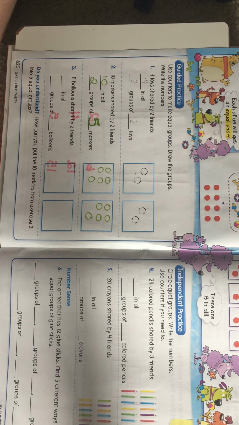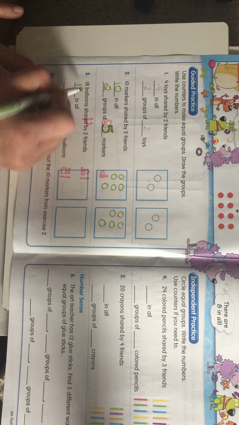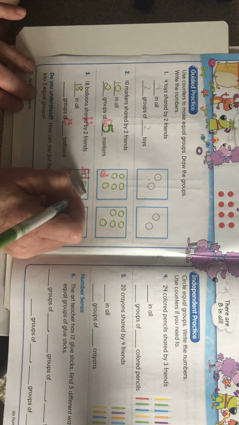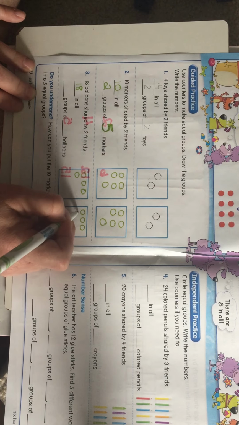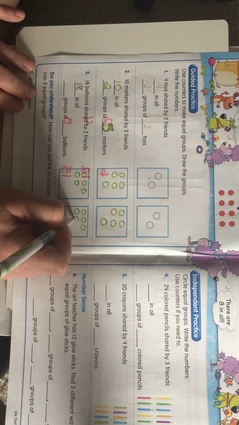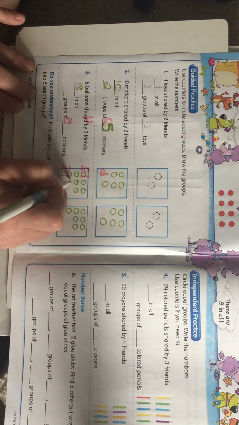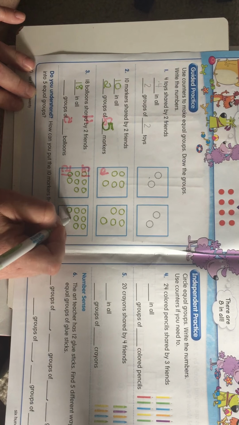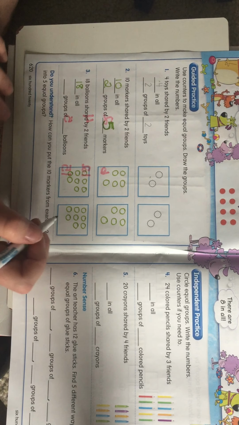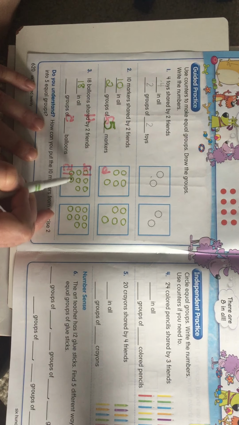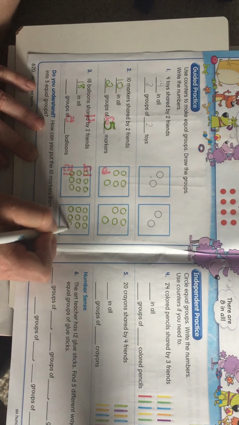Okay, let's look at number 3. We have 18 balloons shared by 2 friends. So let's start dividing them up. We have 18 in all. So we have 1, 2, 3, 4, 5, 6, 7, 8, 9, 10, 11, 12, 13, 14, 15, 16, 17, 18.